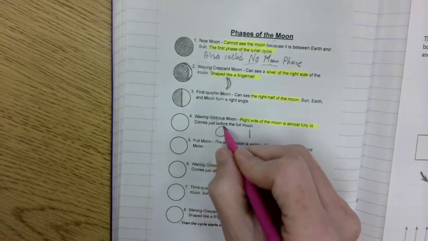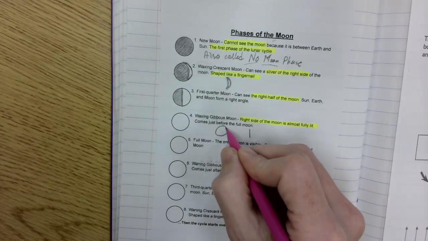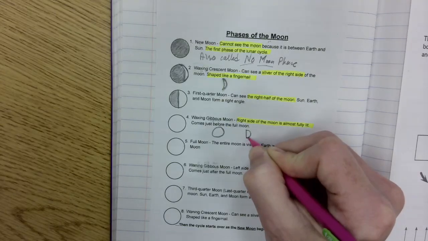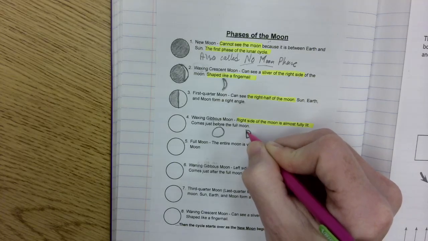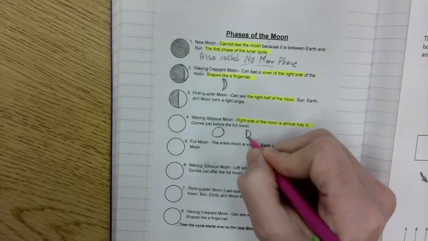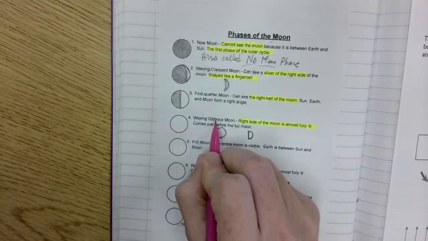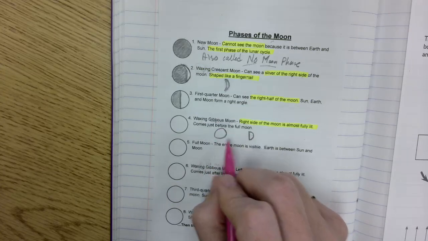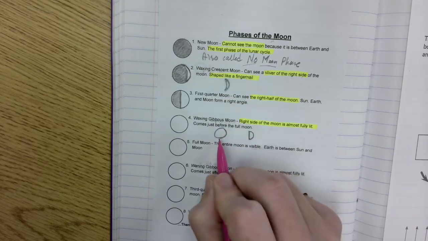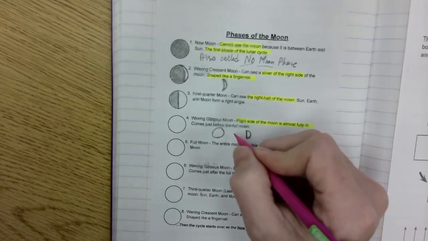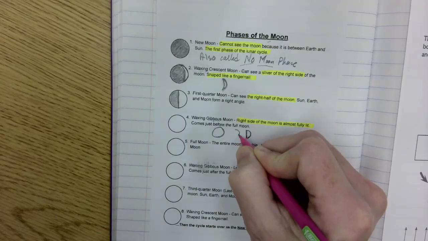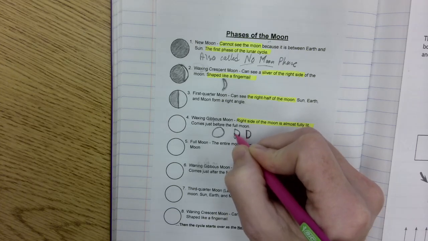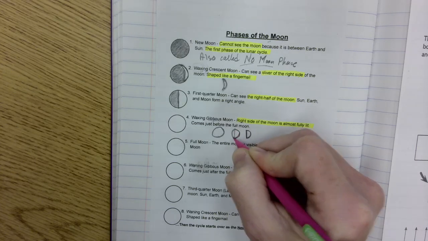All right, so we know that this is a whole circle. This is a half circle, right? No new information yet. Whole circle, half circle. A gibbous is in between these two. So a gibbous is more than a half, but not quite a full. So a gibbous shape is going to be kind of like a half circle plus a little extra.